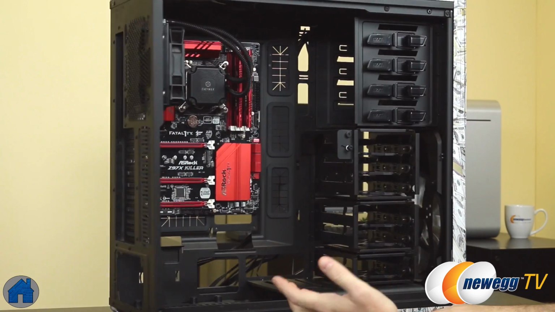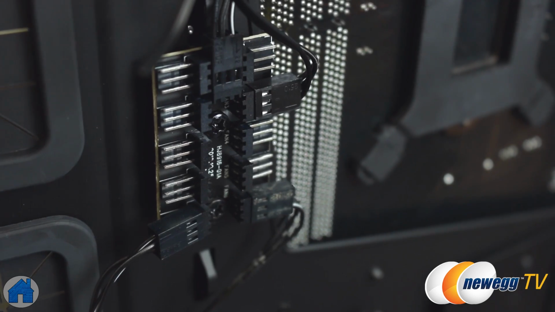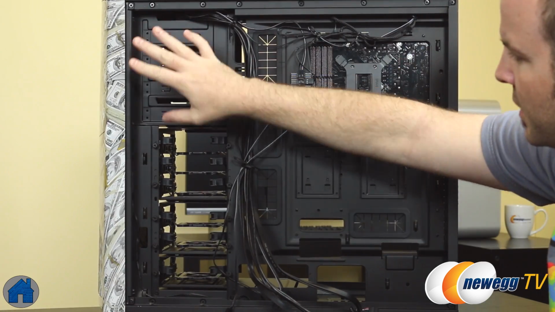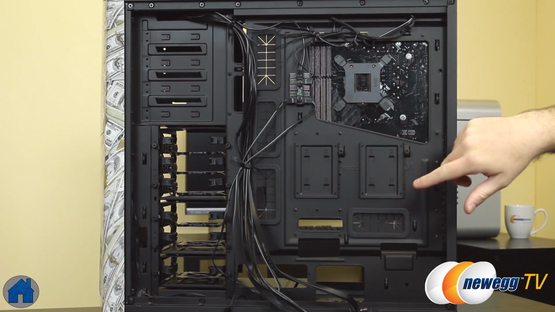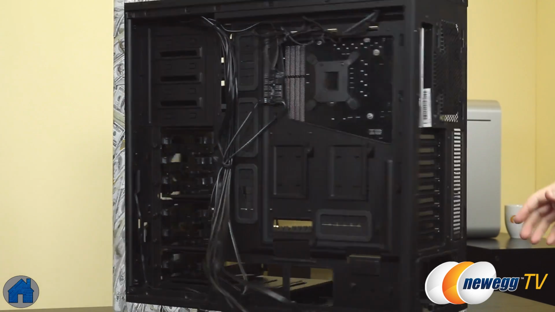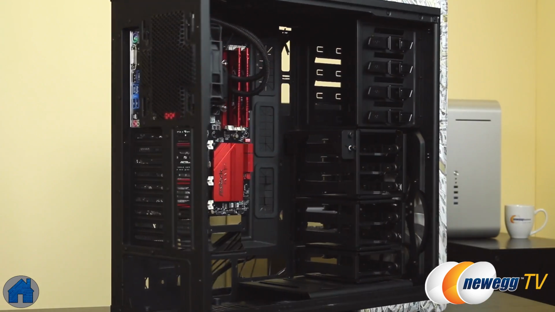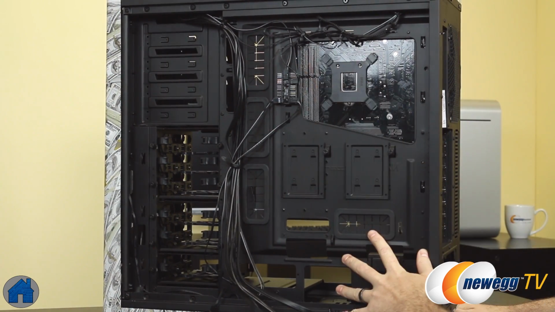Now first off, we have a unique situation for case fans on this particular case, and that is that we have a little hub that's central right here that leads up to a fan controller. So all of the case fans, which are a front fan up here, an exhaust fan up here, and what will eventually be an intake fan on the other side, right over here, that pushes air in over the graphics card, are already wired up and connected to this central hub. So we don't really need to worry about that.